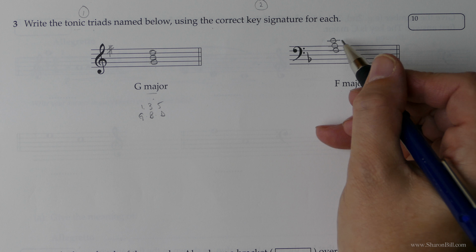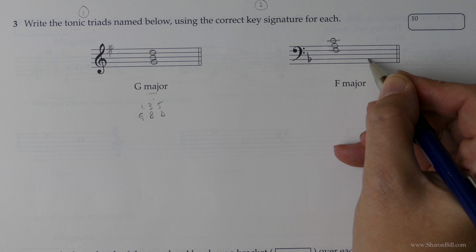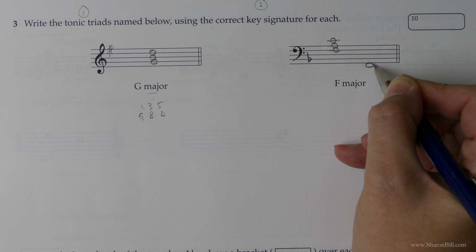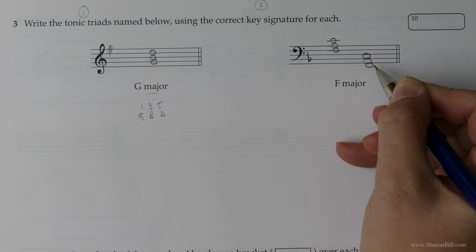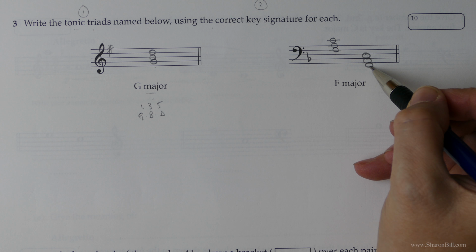Alternatively, if you don't want to be using the ledger line, you can drop everything down an octave. We know that it goes good boys deserve football. So if that's a G, one below G is F. So we can use this low F, first, third, fifth, FAC, and do it that way. So either one of those will do.